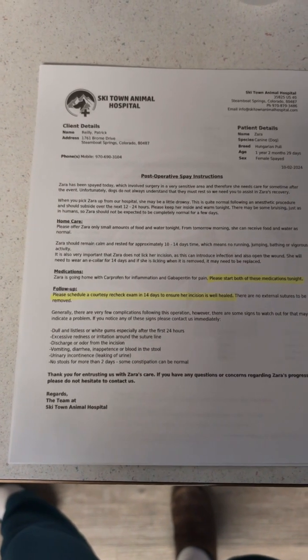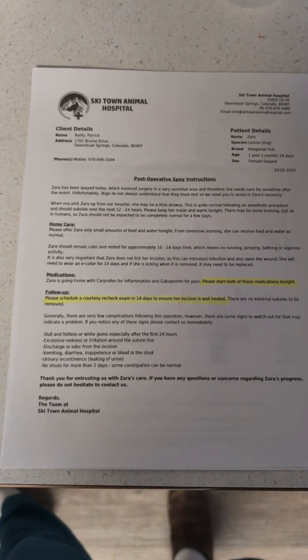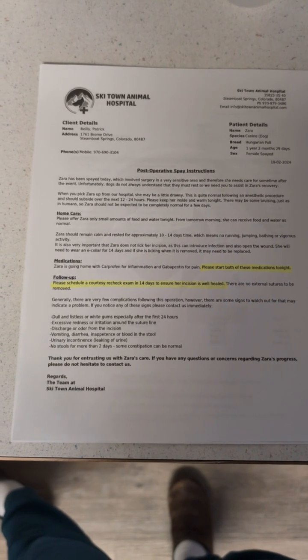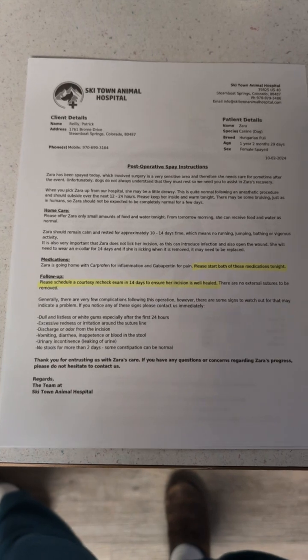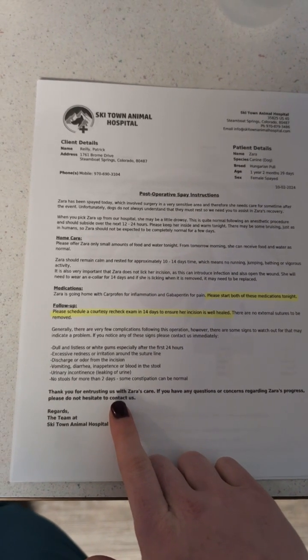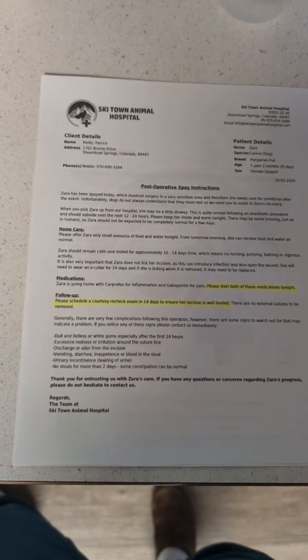And then for follow-up, please schedule a courtesy recheck exam in 14 days to ensure her incision is well healed. There are no external sutures to be removed. And then at the bottom are continued complications following the operation. There's very few complications generally following.